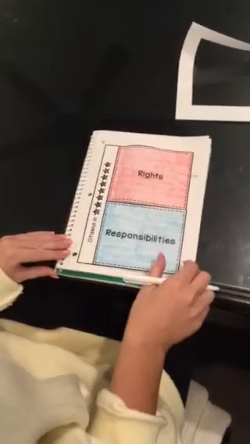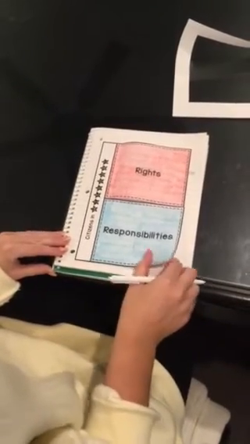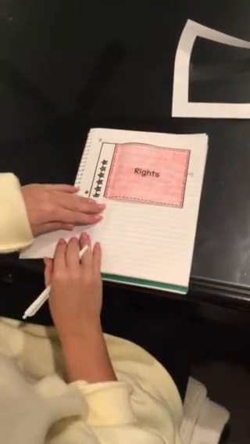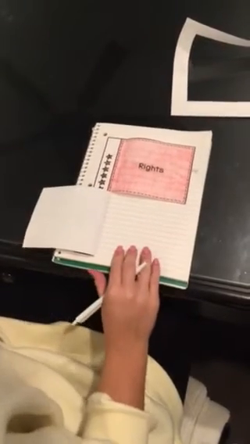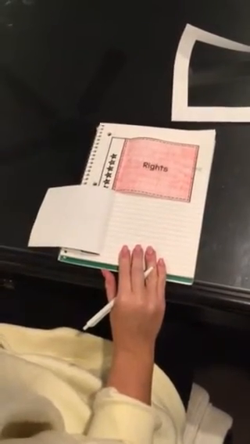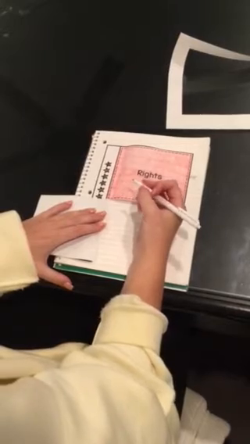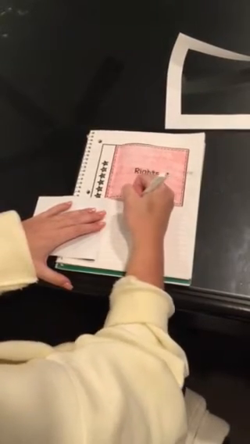Once we have those three written down, we're going to close the rights side of our book. Then we're going to go into the responsibilities portion. We're going to close it down like we did with the rights. One of the biggest responsibilities we have as a citizen is to vote. So the first one is going to be to vote.